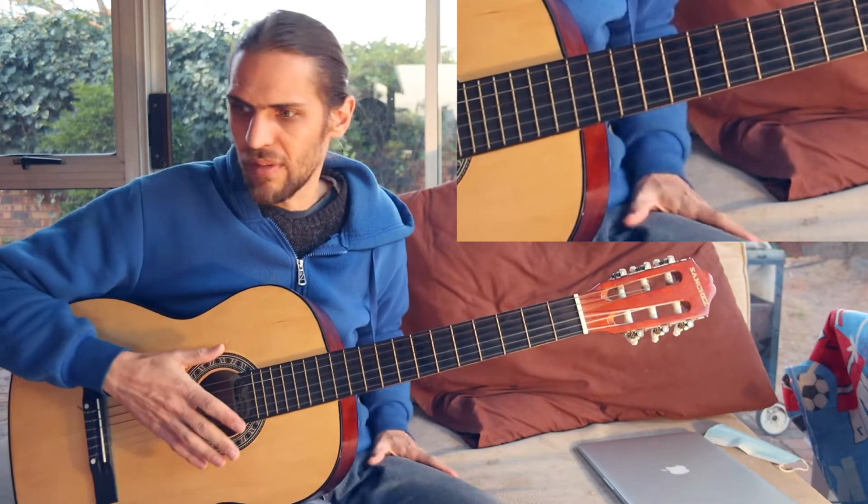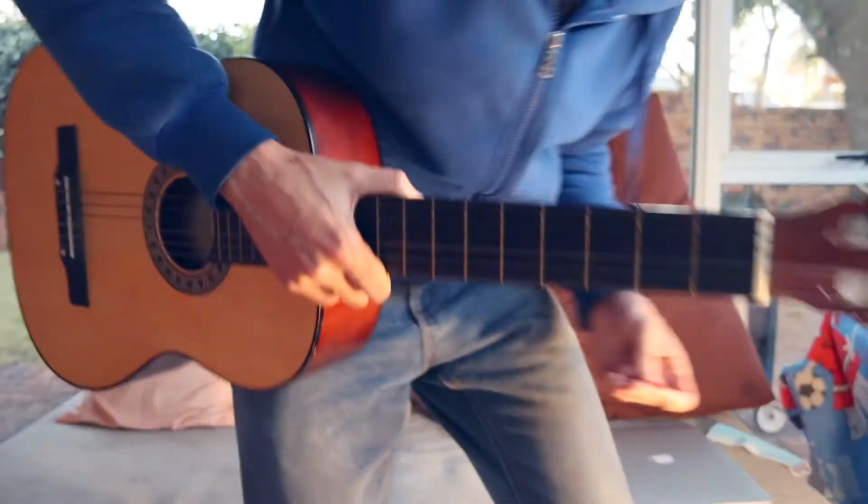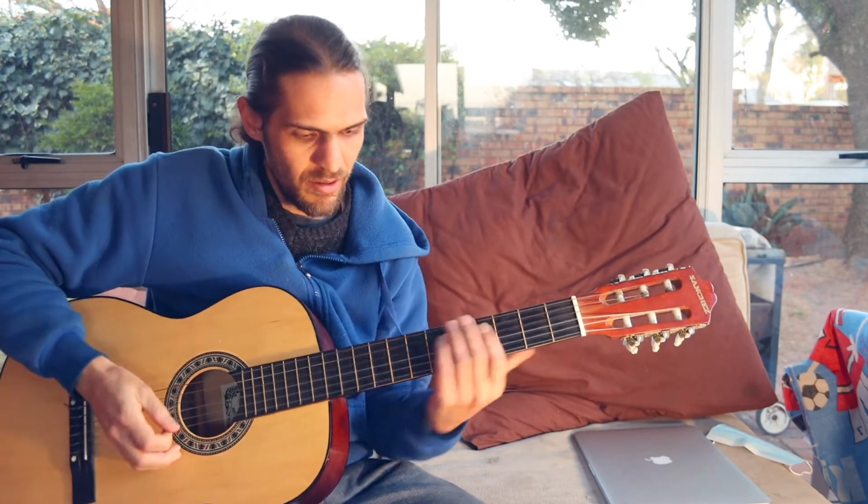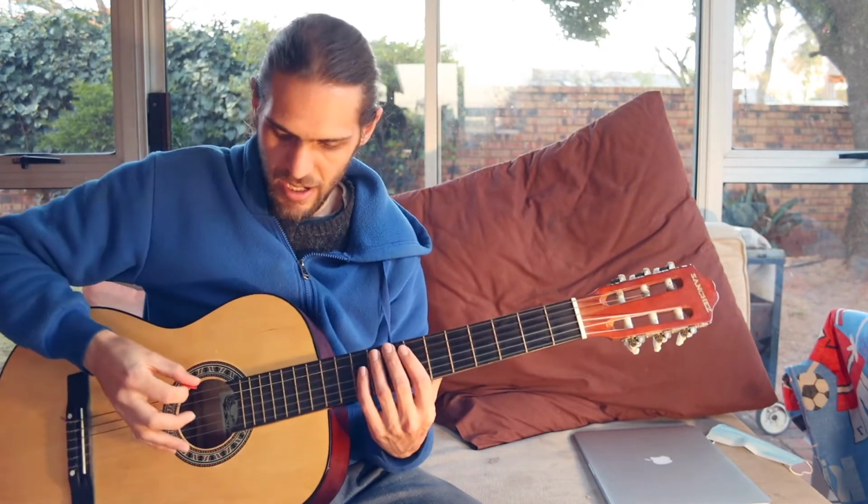Where is my pick? I had my pick around here somewhere. I found it again after losing my light.